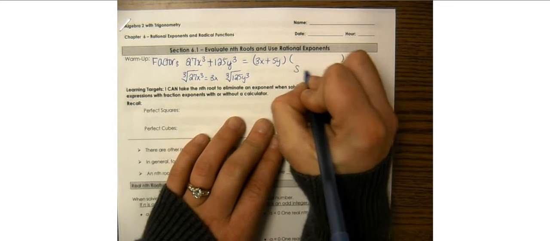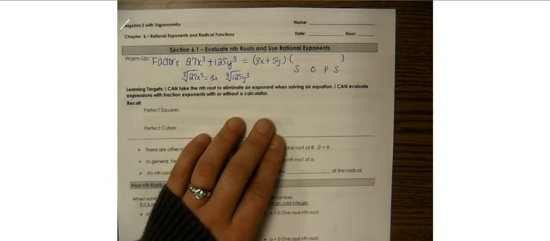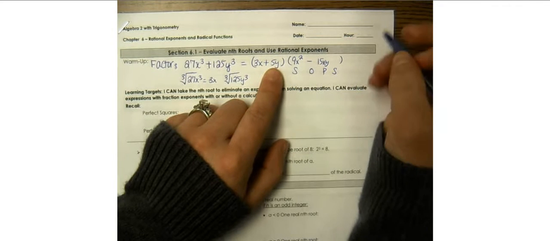Then we're going to use our binomial to come up with our trinomial, and this is where we use square, opposite, product, square. 3x squared is 9x squared. The opposite of a plus is a minus. 3 times 5 is 15xy. And 5y squared is plus 25y squared. So hopefully this problem was easy for you.